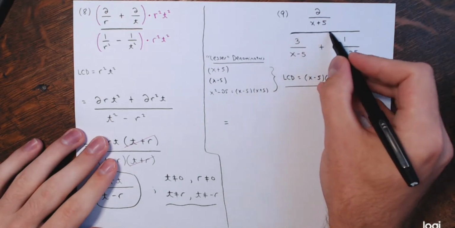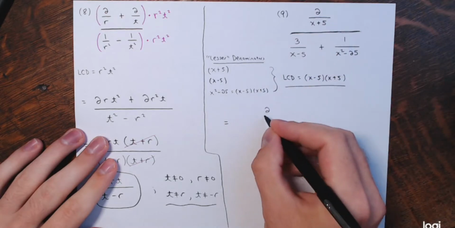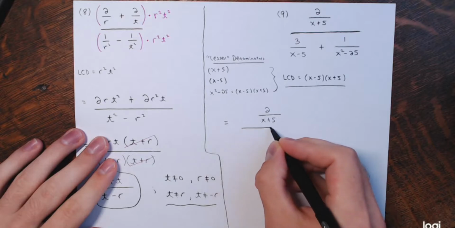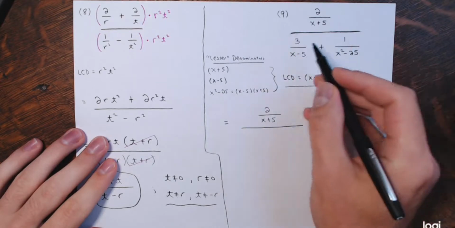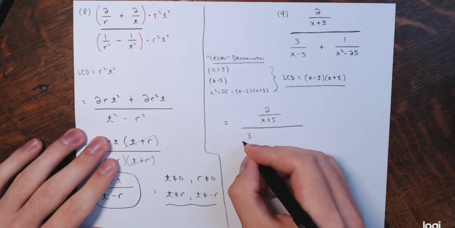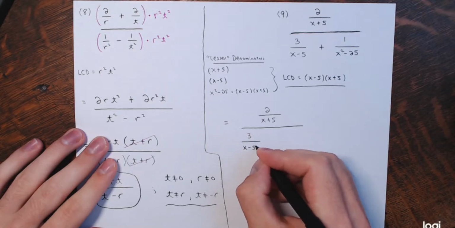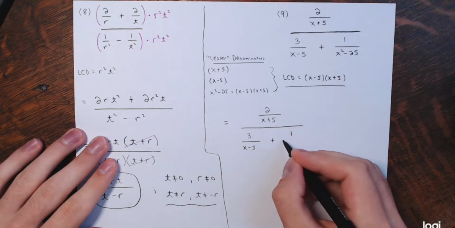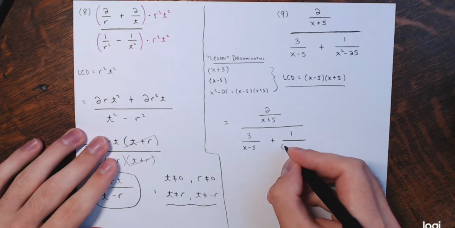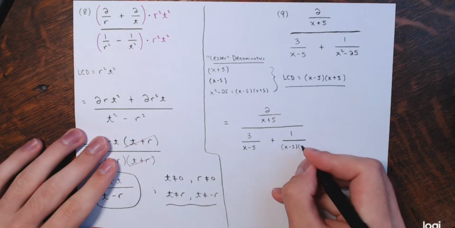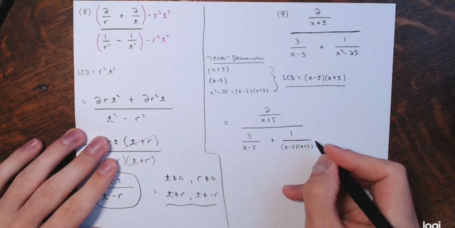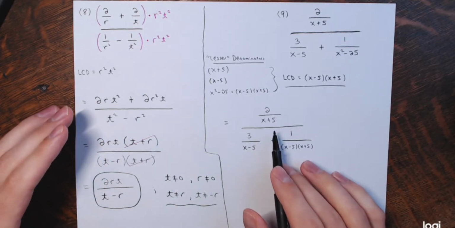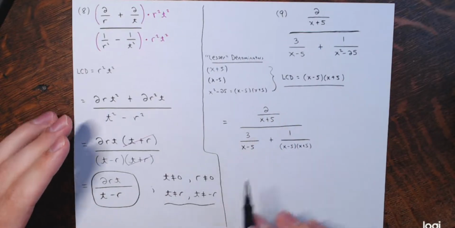So in the numerator, above the main bar, we have 2 over x plus 5, that denominator is already factored, divided by 3 over x minus 5, already factored, plus 1 over, and then factor the denominator, x minus 5 times x plus 5. This is what I'm going to do to start each example from here on out: rewrite things so that all the denominators are factored.